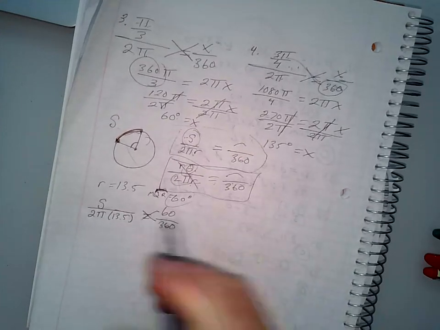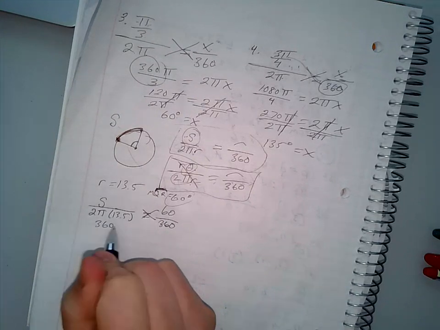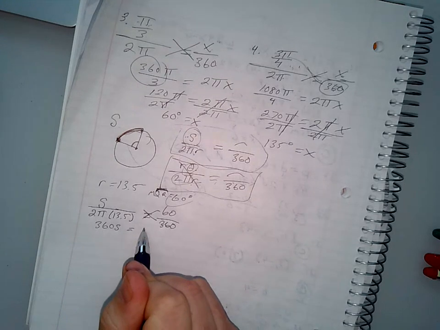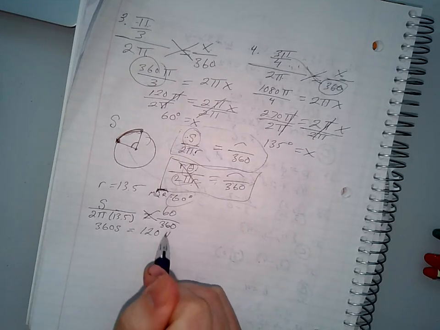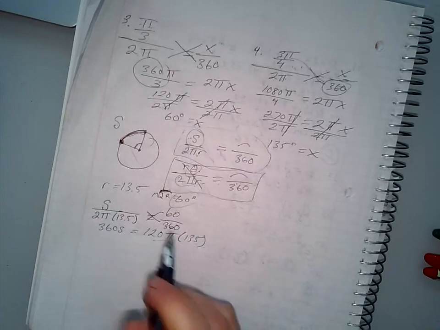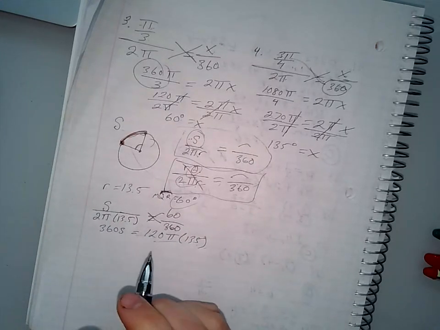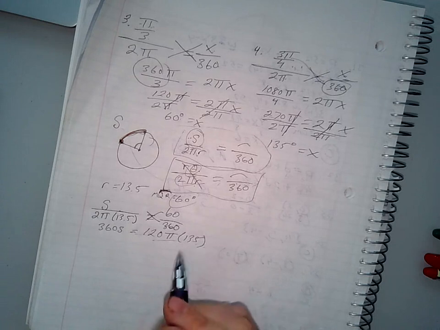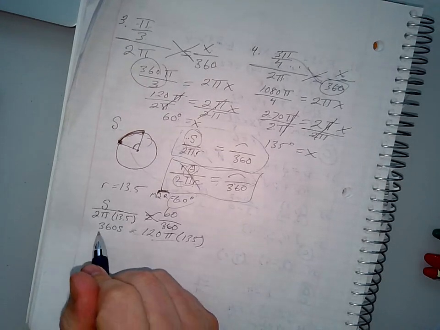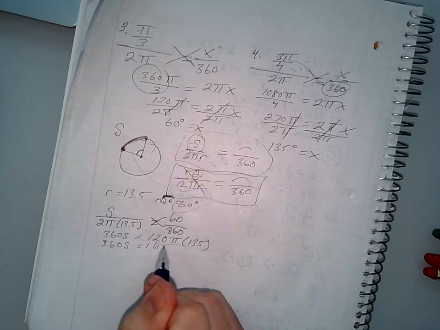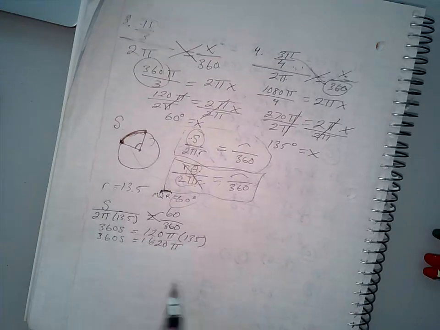I'm going to cross multiply and get 360S is equal to 120 pi times 13.5. Let's go ahead and simplify this. 120 times 13.5 is going to give me 1,620. So 360S is equal to 1,620 pi.